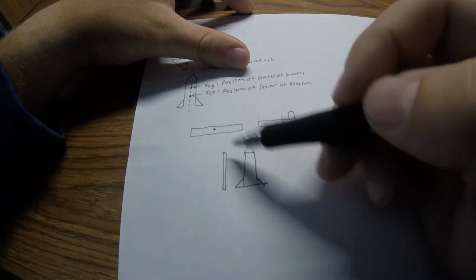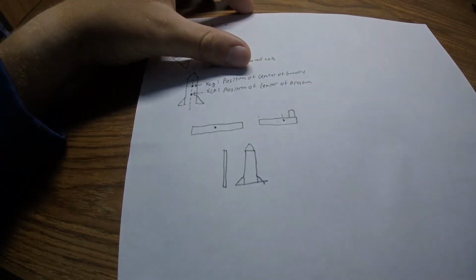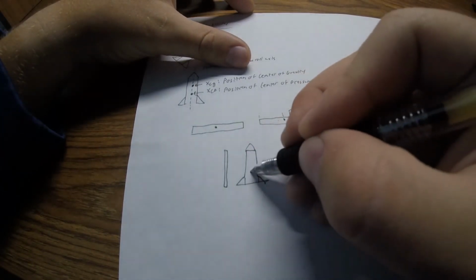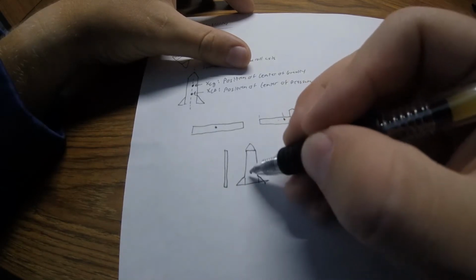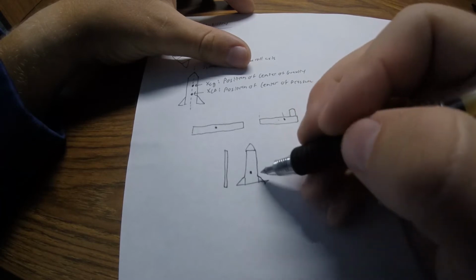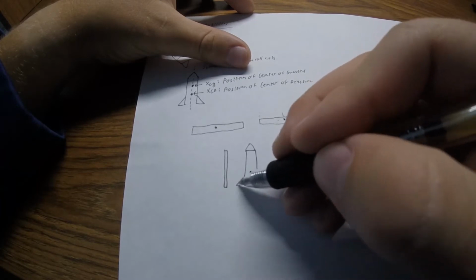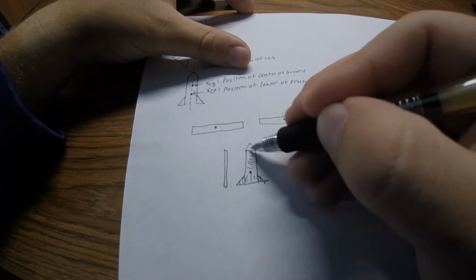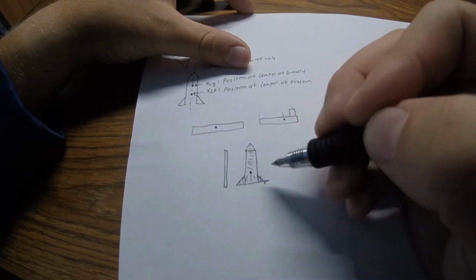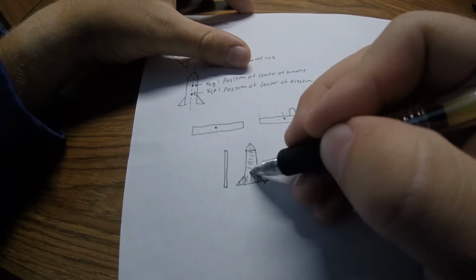We don't care about that. We're just looking at the cross-sectional area. So the center of pressure is going to be where the areas are the same. For this rocket here, the area of this shaded area is the same as the area of this shaded area. So this is where the center of pressure would be.